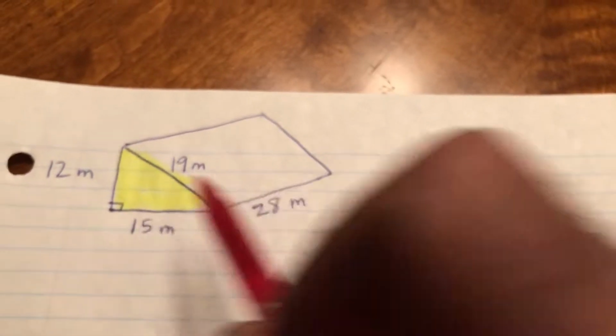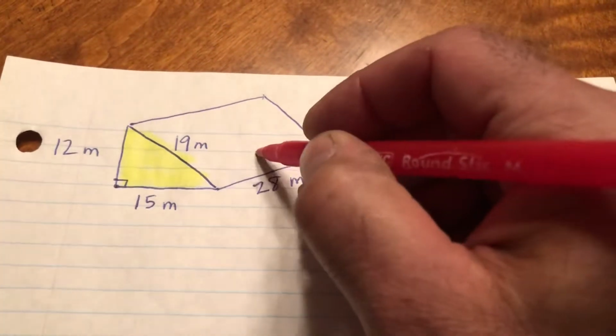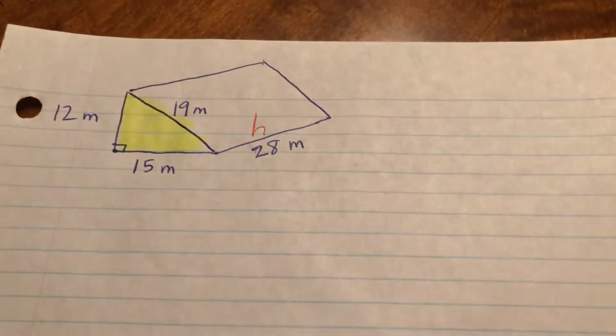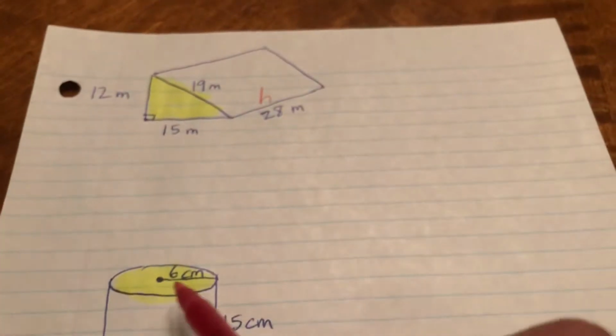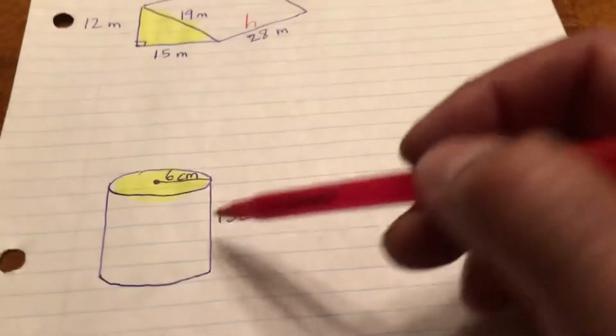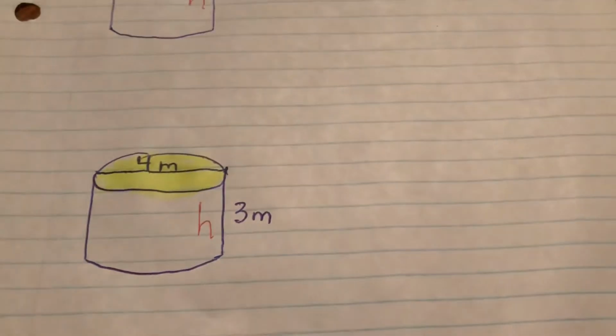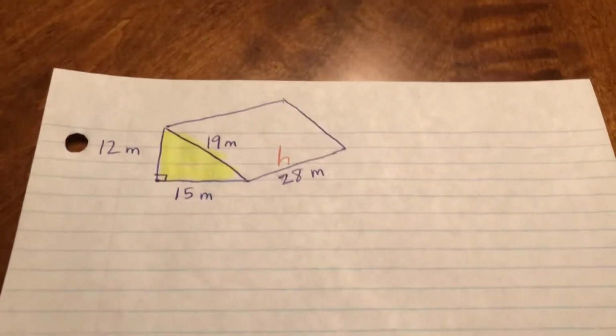This yellow shape is the base, this is the height. You notice the height is always the side that's kind of along the ground as I put it up this way. So in this case, watch, this is the base, but this is the height. In a cylinder, that's the height of the can. And again, this is the height.